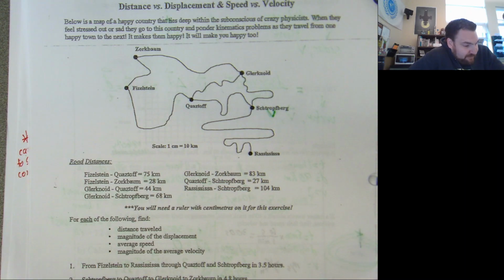Yeah. These are weird places. You got Zorkbaum, Fizzlestein, Quatzoff, Glurknoid, Strofberg, which sounds German, and Rassissa. I always forget how many S's there are in there. So what they've done here is this is a map of roads.